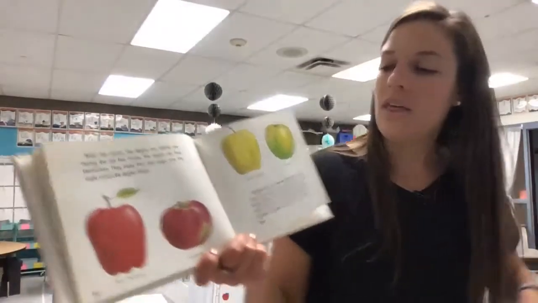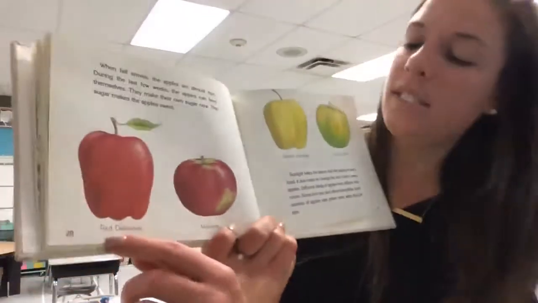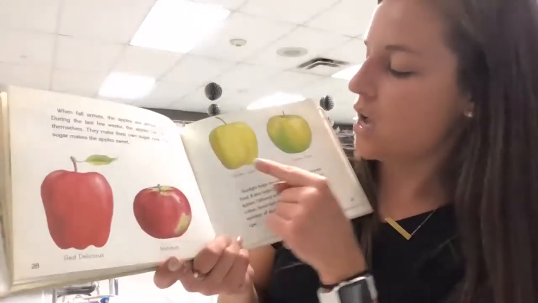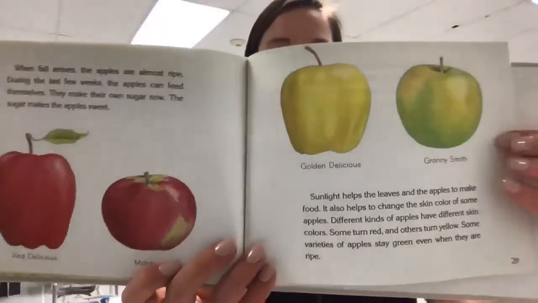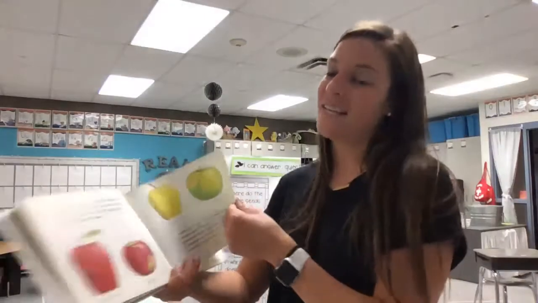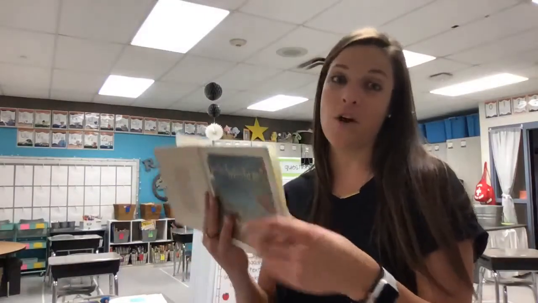So this is the Red Delicious apple. This is called a Macintosh. This is a Golden Delicious, and this is a Granny Smith. We always like to do a good taste testing too to see what our favorites are.